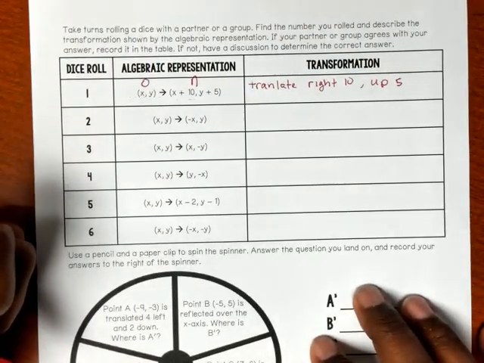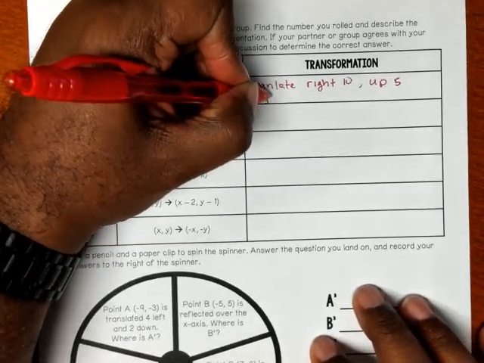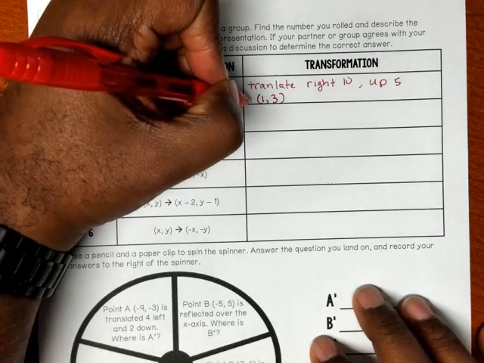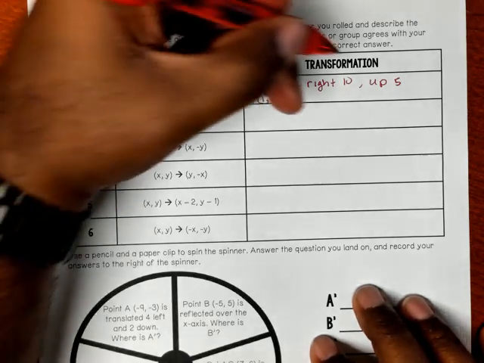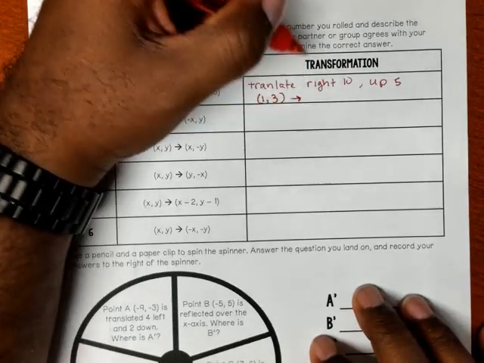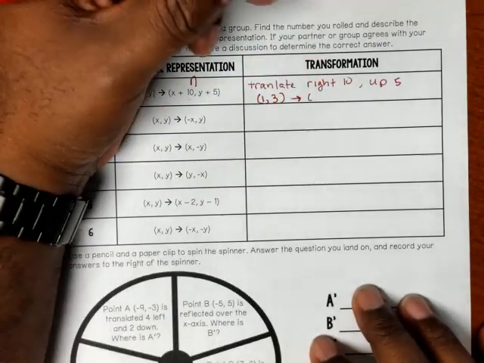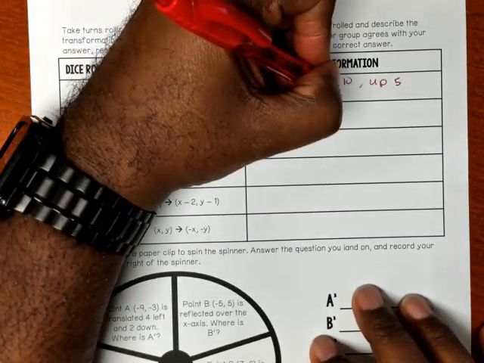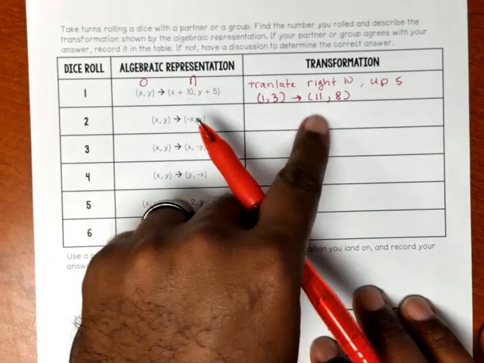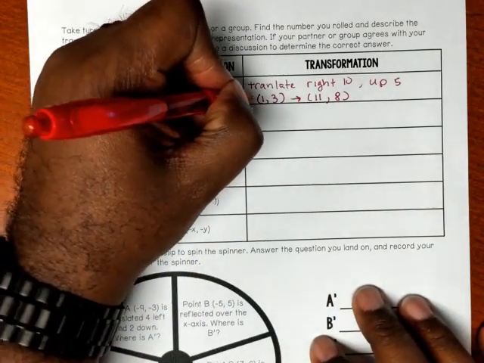If I weren't sure about that, I would take a point like, say, 1 comma 3. It's a rule of thumb to take non-even numbers to check on your graph, plot them, and see what happens. So x plus 10 would be 11, so 1 plus 10 is 11, and 5 plus 3 would be 8. So this would be my new spot if I had to graph that to see what would happen from my original to my new.